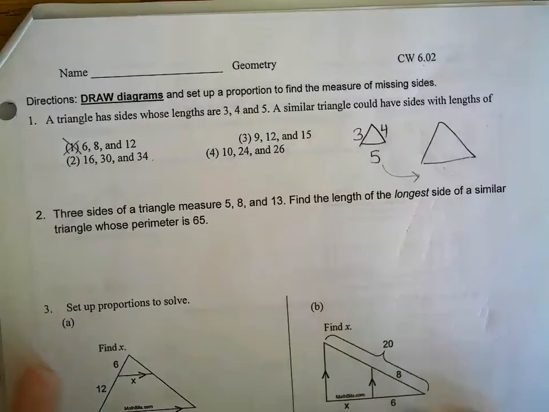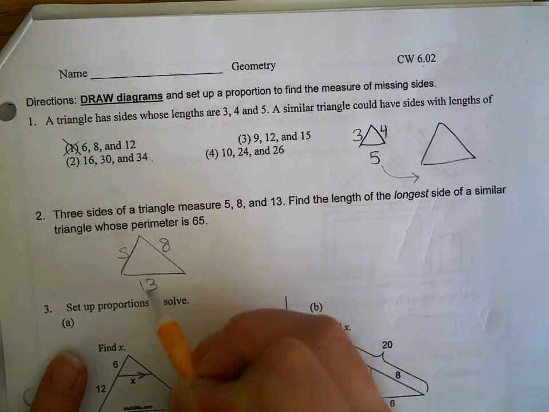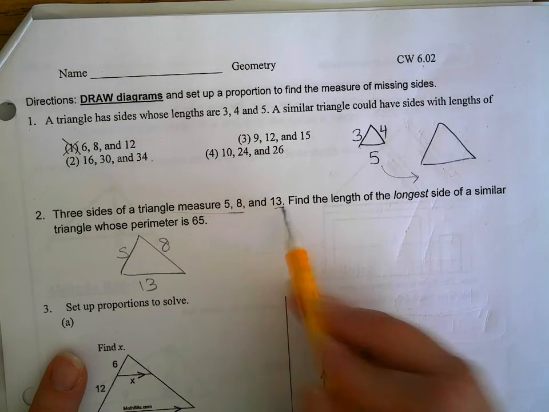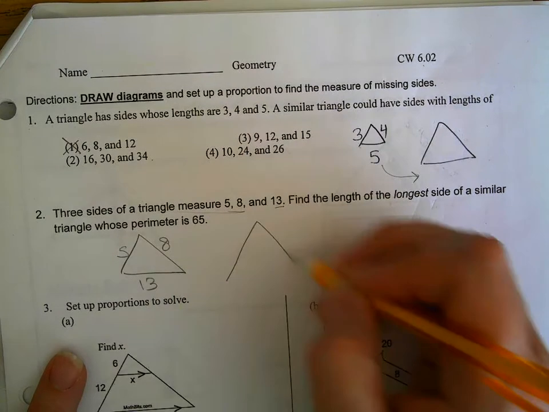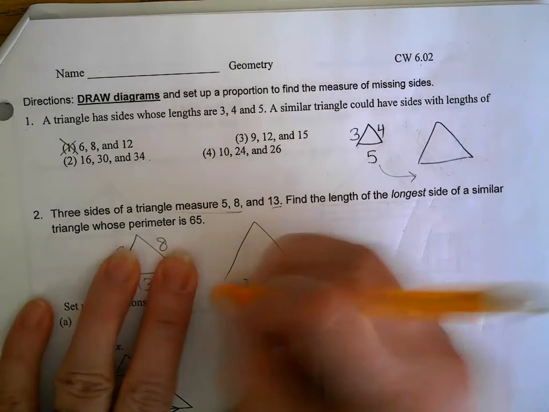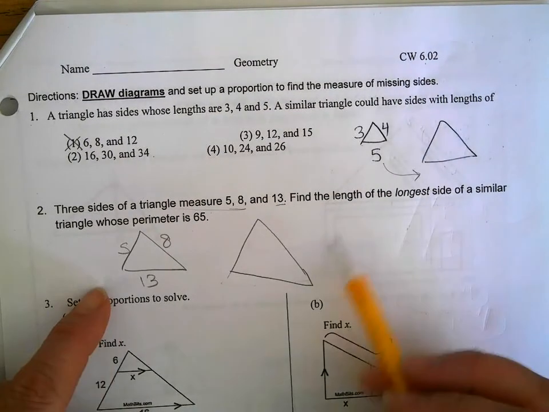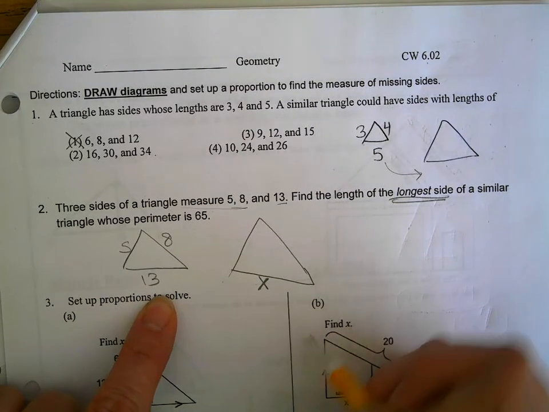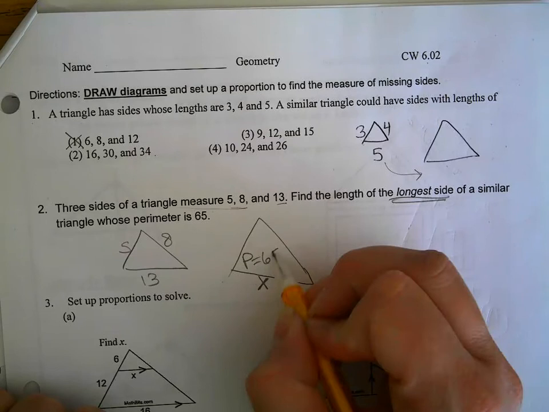Question number 2. The sides of a triangle measure 5, 8, and 13. So we're going to draw a triangle with 3 sides that are not equal. Find the length of the longest side of a similar triangle. So 13 is the longest, so x is going to be what we're looking for, whose perimeter is 65.